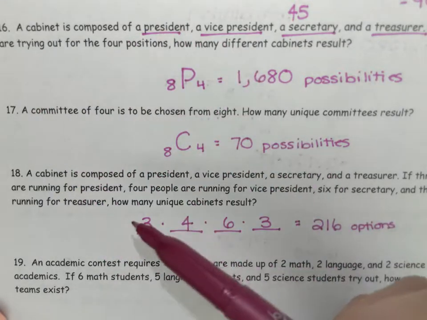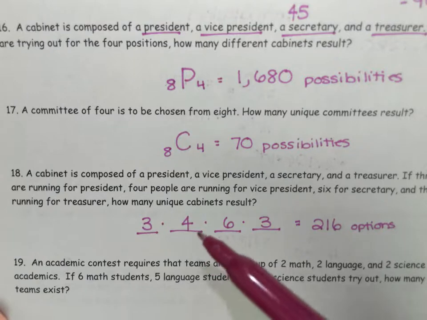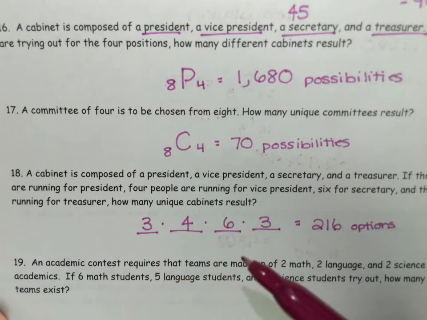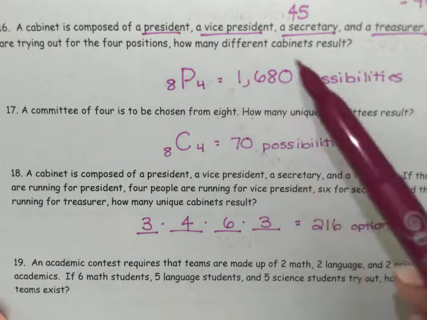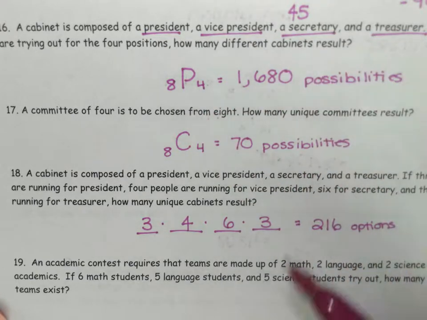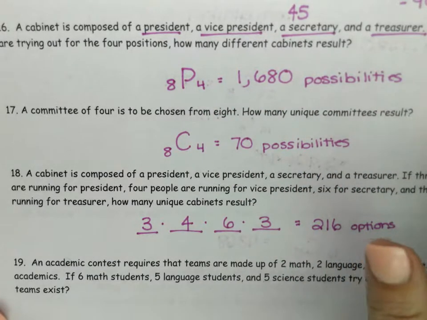So the difference between 18 and 16 is that here you only have a certain number of people applying for 1 spot. These people only want to be president. These people only want to be vice president. These people only want to be secretary. Whereas up here, you just have 8 people total, and they don't care which spot they get. They just want to get a certain spot.